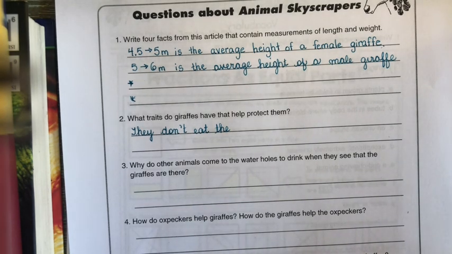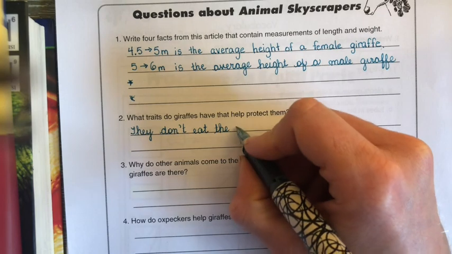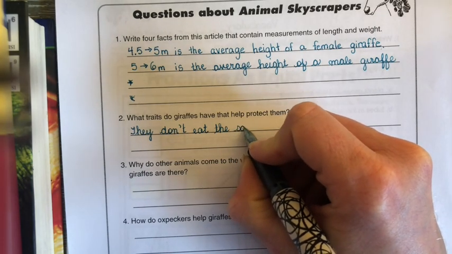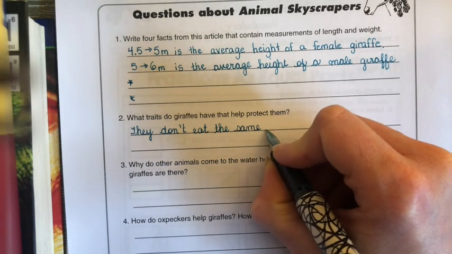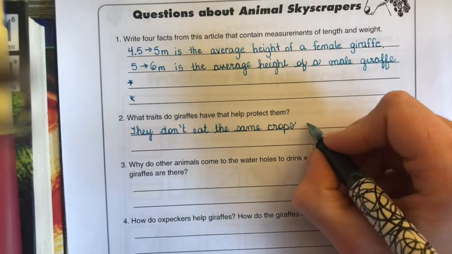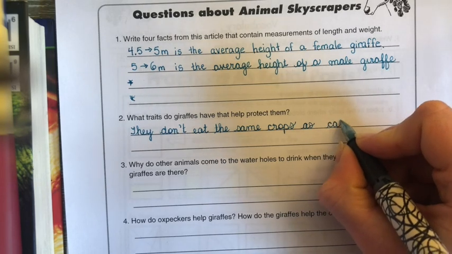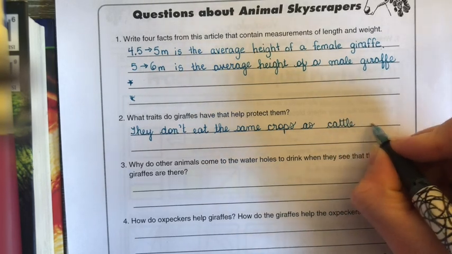You're going to want to get rid of it, right? However that looks. So they don't eat the same crops as cattle, and that's going to protect them. The same crops, I'm going to say as cattle or humans.